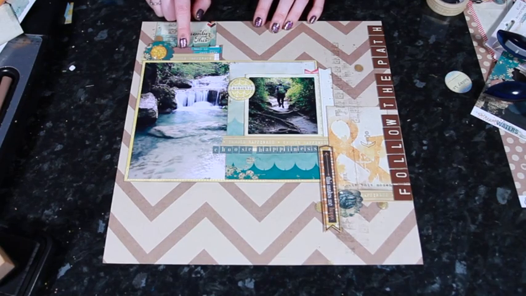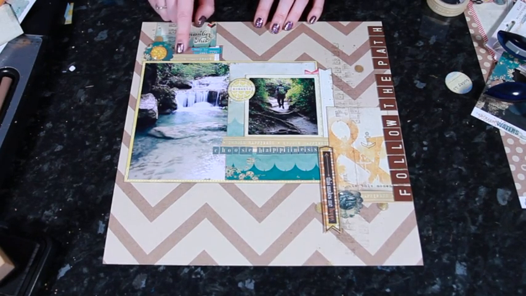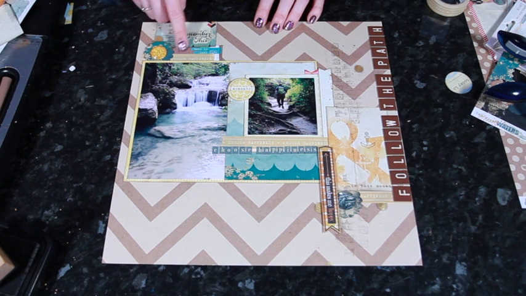But what else could I use if I didn't want to use word stamps? Well, this would be a great place for another little strip of washi tape. I could put a row of little gems here. I could even just take more ink and splatter a bit more ink in that gap, and that would fix this spot and have it be a little bit more restful to the eye.